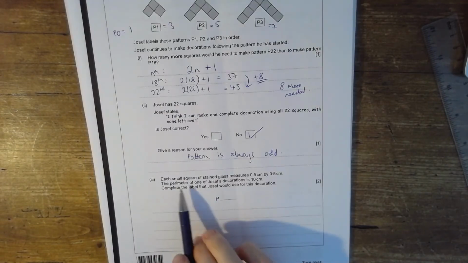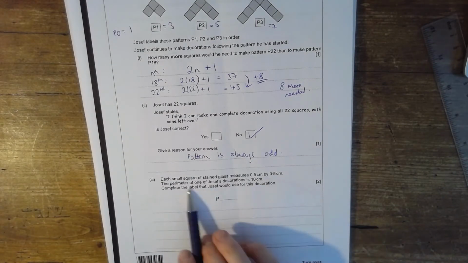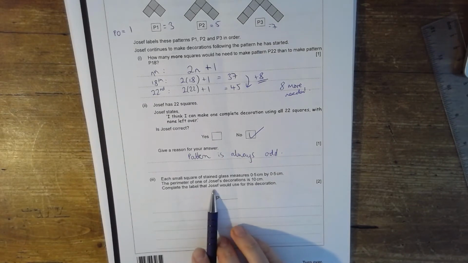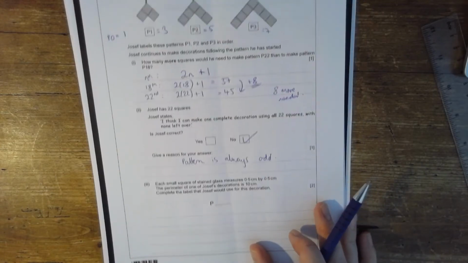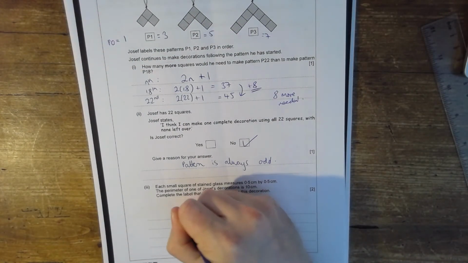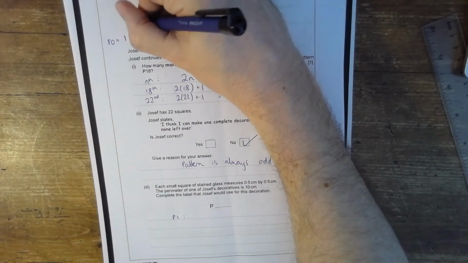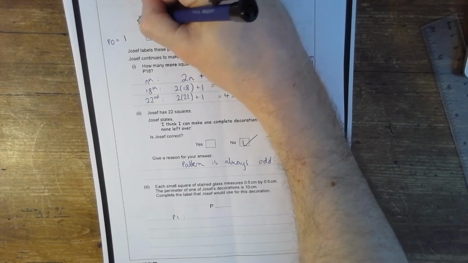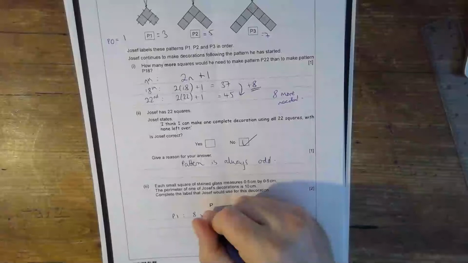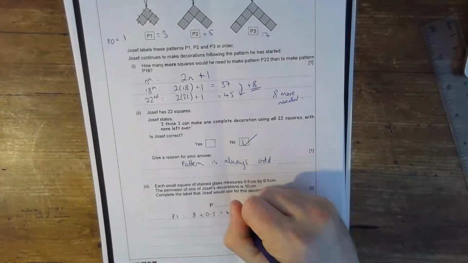And then it says each small square of stained glass measures 0.5 centimeters by 0.5 centimeters. The perimeter of one of Joseph's decorations is 10 centimeters. Complete the label that would do that. Okay, so for this one here, for pattern number 1, we are going to have 1, 2, 3, 4, 5, 6, 7, 8. We are going to have 8 lots of 0.5. So 8 lots of 0.5 would be 4 centimeters.